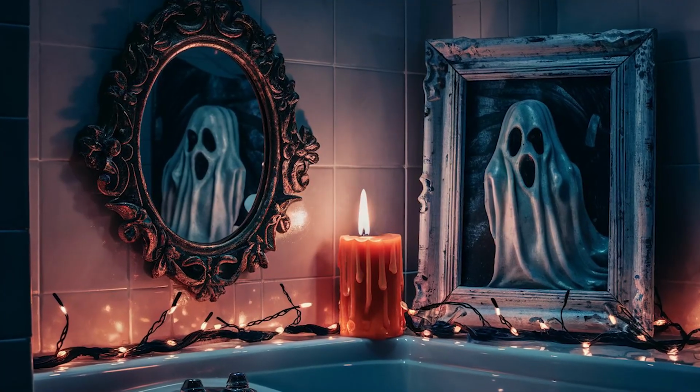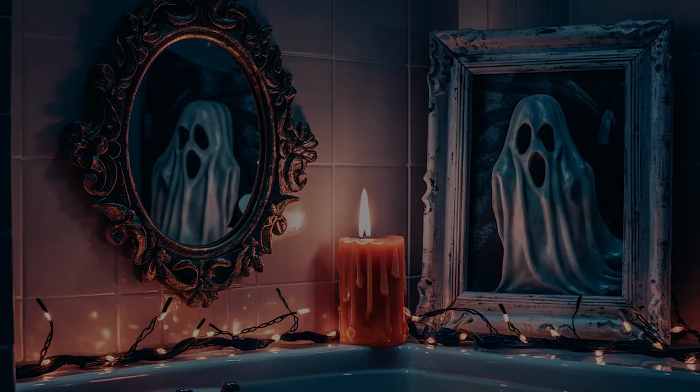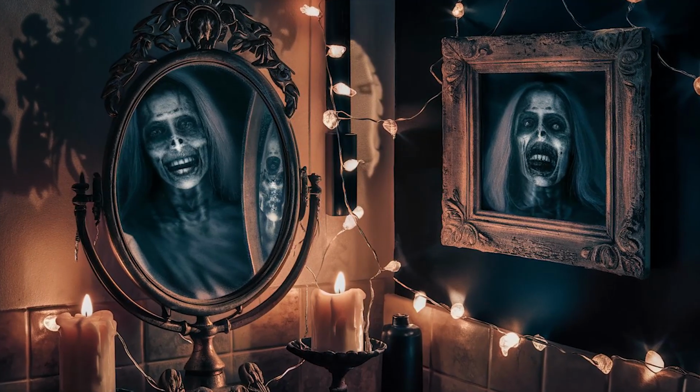Use flickering candles or string lights to create a spooky atmosphere in your bathroom. You can also use black lights to create a spooky glow.